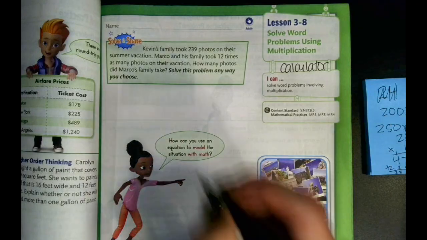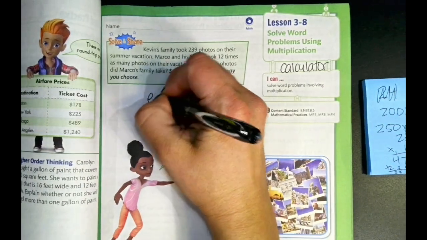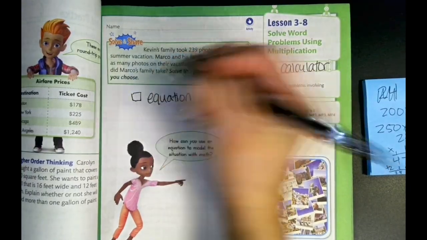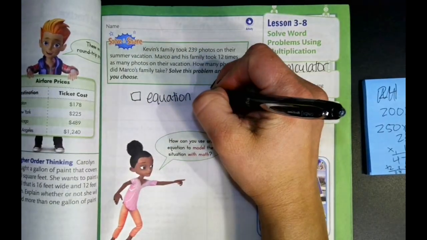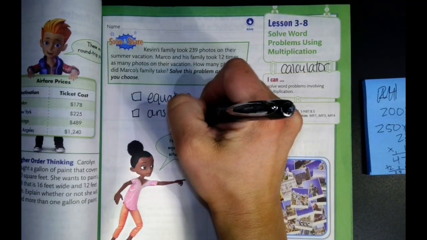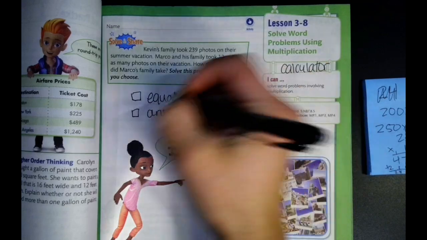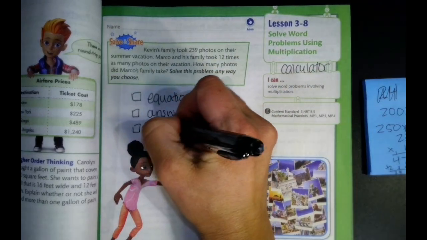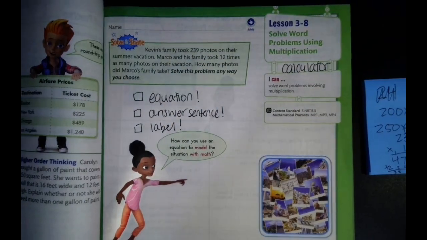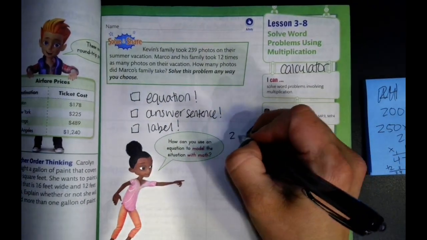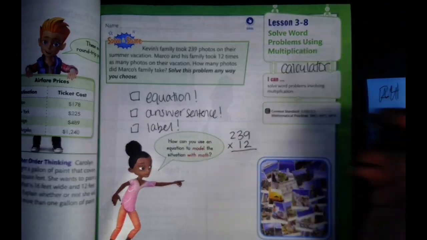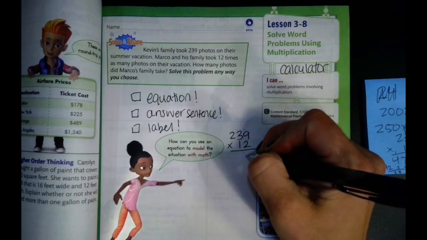So the big thing for 3-8 is you need to make sure that you have an equation for every problem, and I want you to have an answer sentence, and make sure you have a label. So if you have all three of these things, you will be good to go. So we have 239 times 12. If you're solving this in your book, go ahead and solve and then check with mine when you're done.